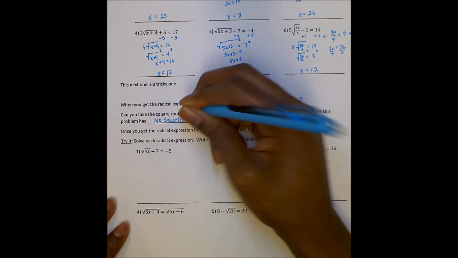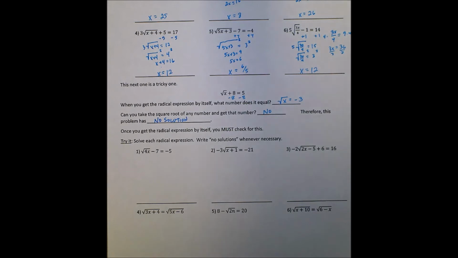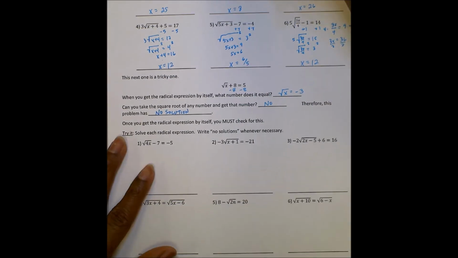Okay, once you get a radical expression by itself, you must check for this. If there's no solution, make sure you write no solution. Okay, so again, you can pause it and try it if you'd like, and then catch up with me, or you can follow along with me.